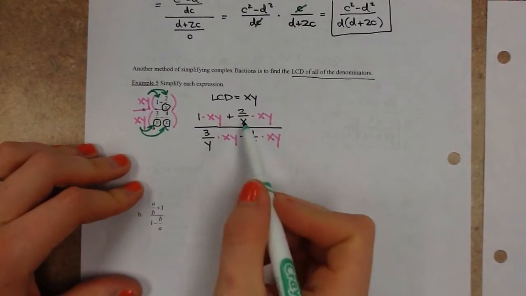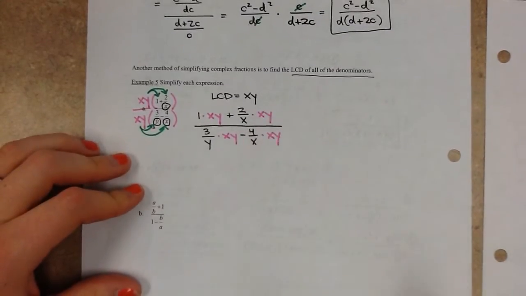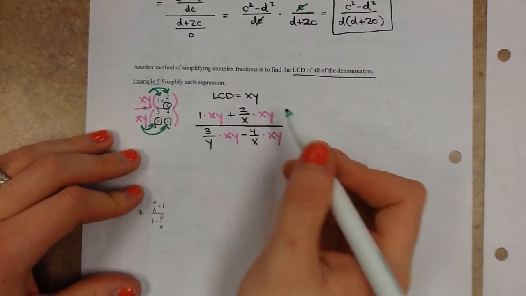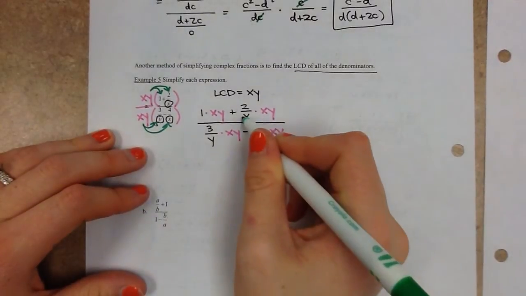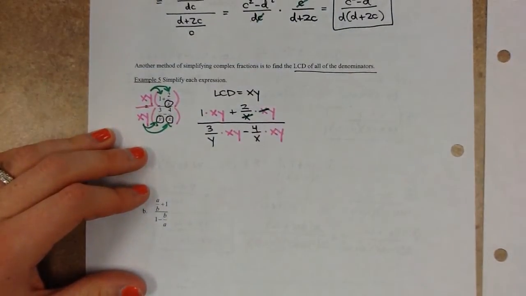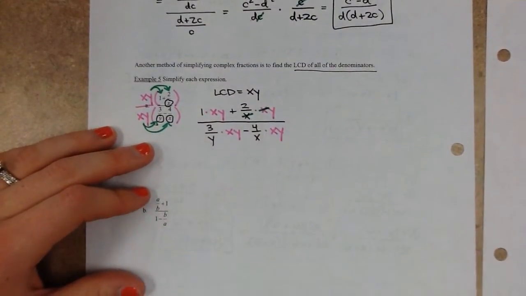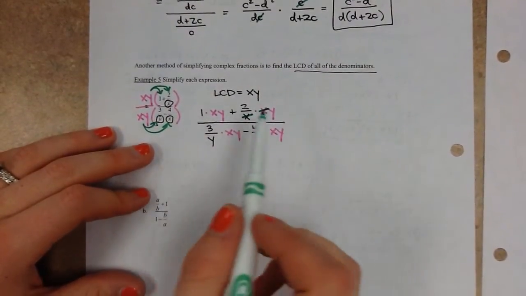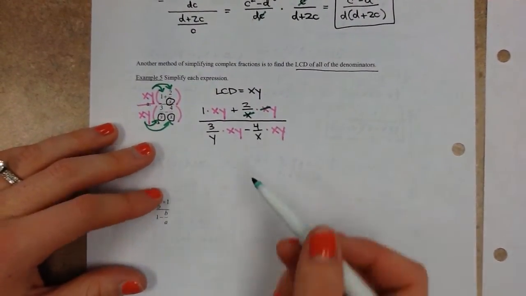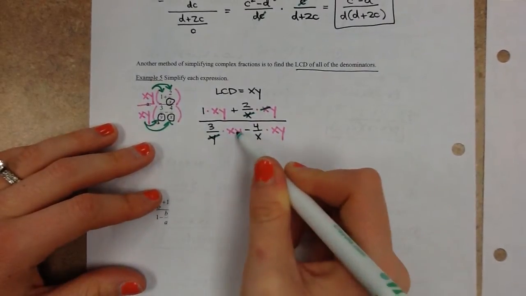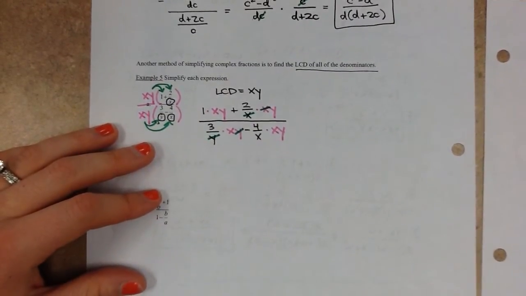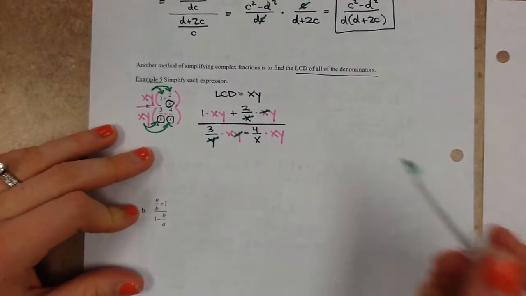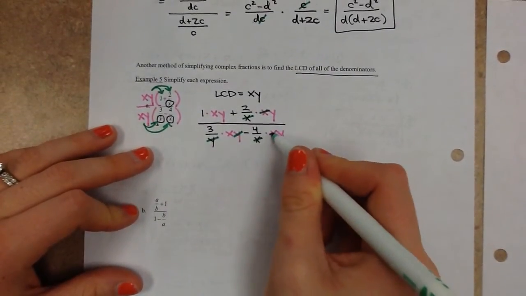But here, when I multiplied 2 over x times xy, this xy is technically multiplying the numerator, so I have an x and an x that can cancel out. And so what I just did is I got rid of my denominator. So I no longer have this weird complex fraction of fractions. Then down here, same thing happens with the y. This y will cancel with this y, 1 copy in the numerator, 1 copy in the denominator. And again, this x will cancel with this x.